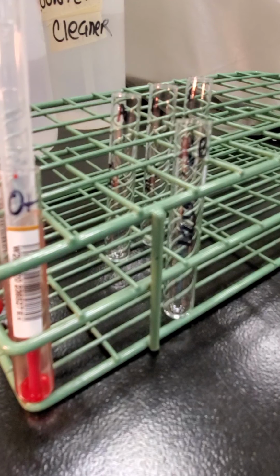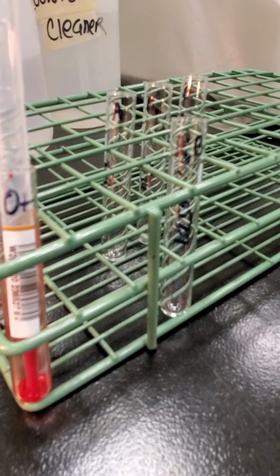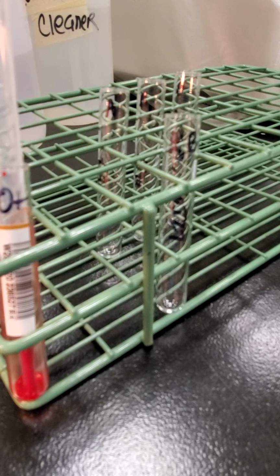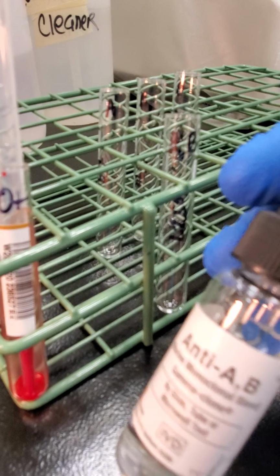Okay, so for the O-pos unit, we only have to do one tube for a unit confirmation. So we're going to use the anti-A,B, and we don't have to confirm the RH status because it is RH positive. But for the A negative unit, I'm going to use everything.